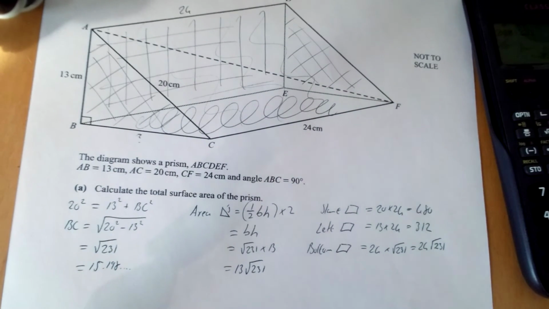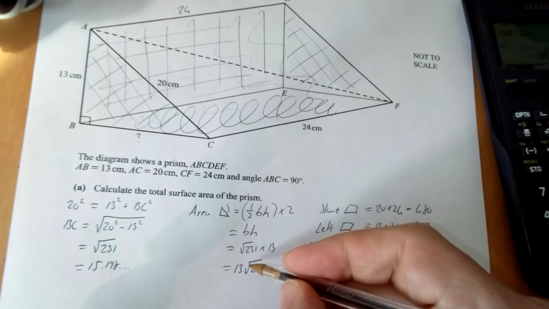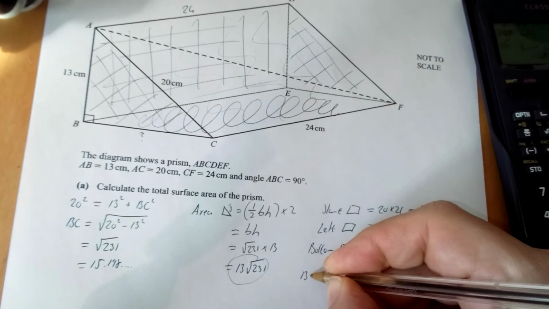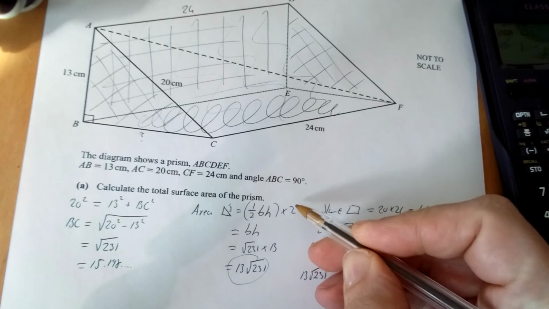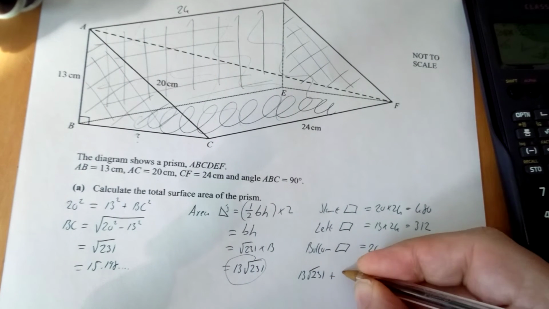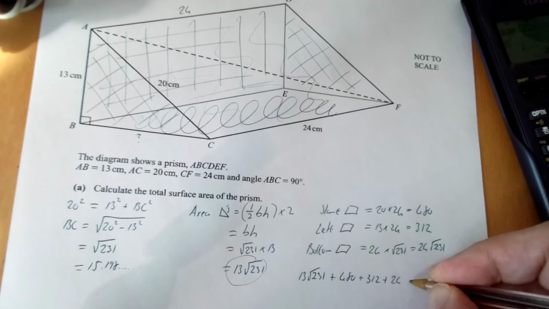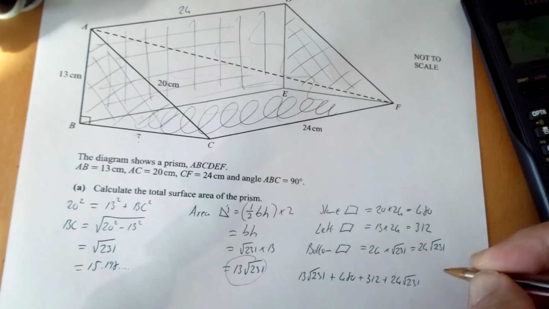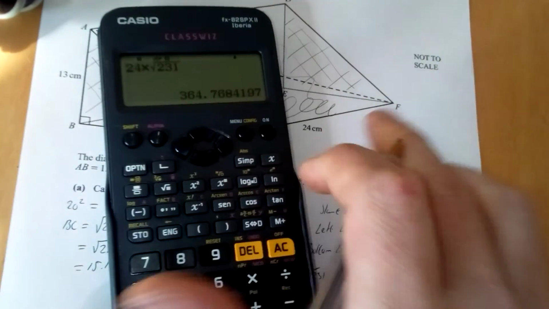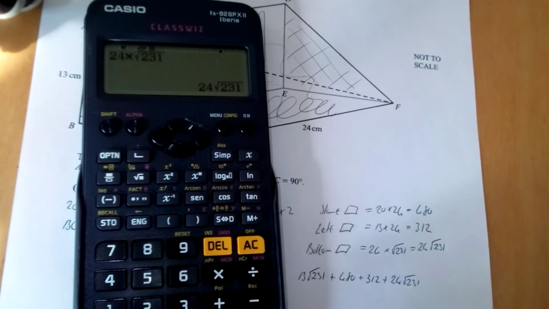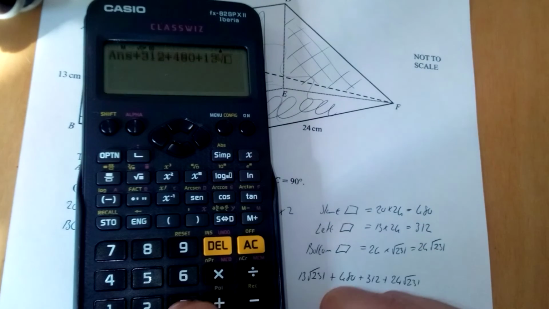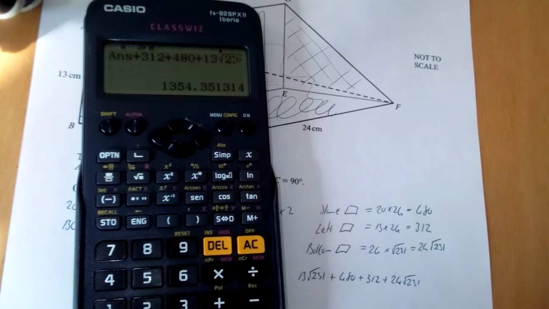So we're almost finished. I think we now have 5 of the 6 marks. We just need to add everything up. So what do we need to add? We add the 2 triangles. Don't double it because we already doubled it there. And the 3 rectangles. Add them all up together. And then we should have the correct answer. So I still have this one on my calculator. I'm going to add it backwards. And there's the final answer.